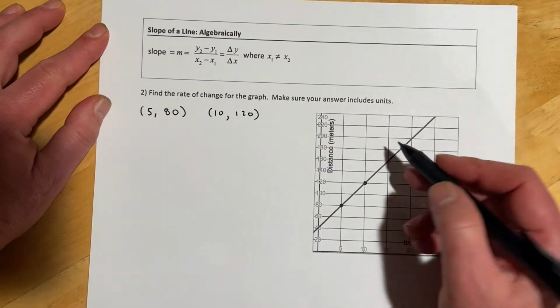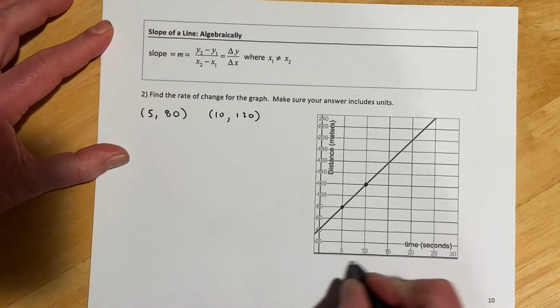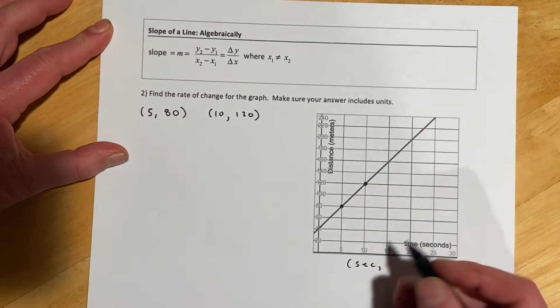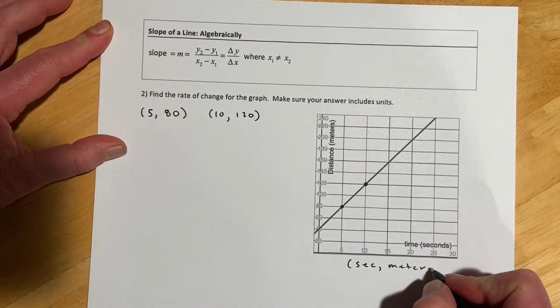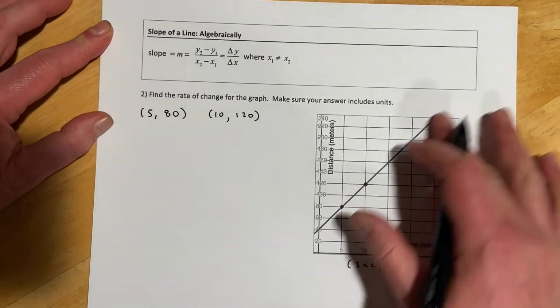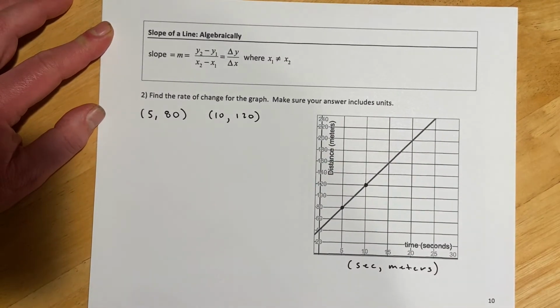And then in terms of my units, notice my input is time, so it's going to be seconds, and my output is going to be meters. So we're putting seconds into this equation and getting out meters, whatever it is. And then we'll do the units with the slope in a second.